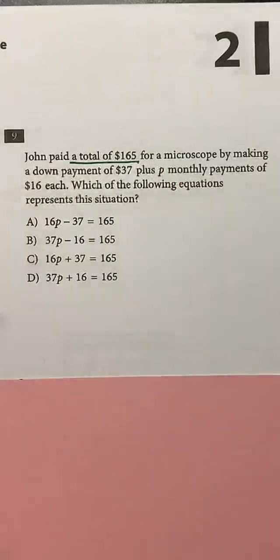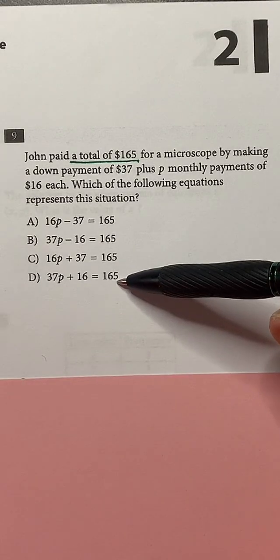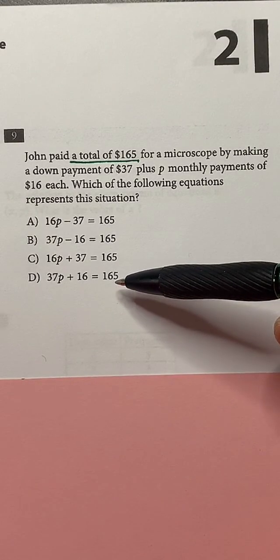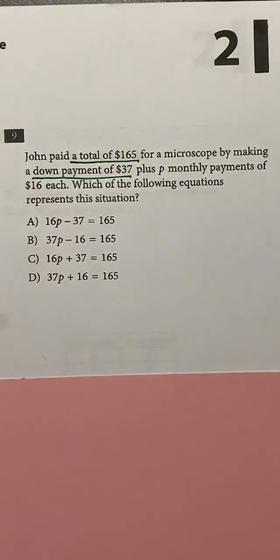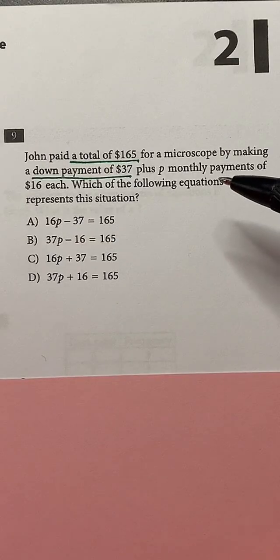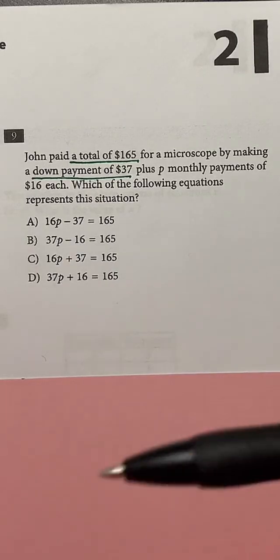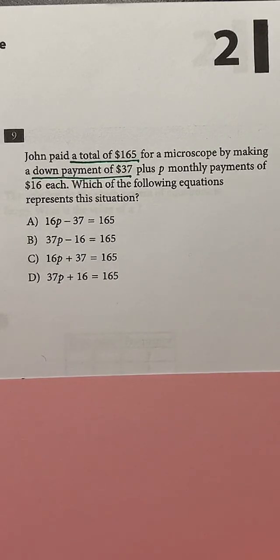So we know that the total is 165. All of them are equal to 165. That's the best thing about multiple choice questions. So now they made a down payment of $37. Right off the bat, he drops down $37. So that's not going to be a monthly payment. That's what he put down before he walked out of the store.